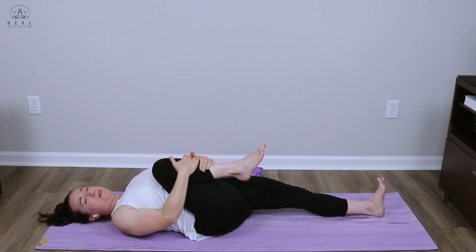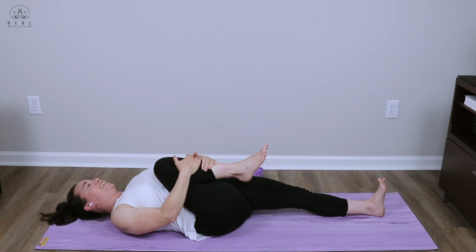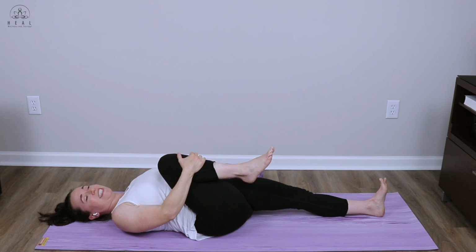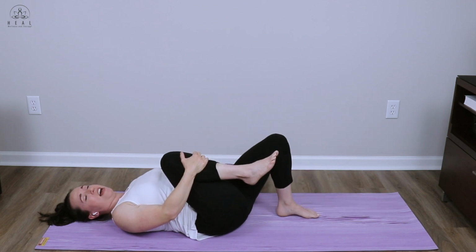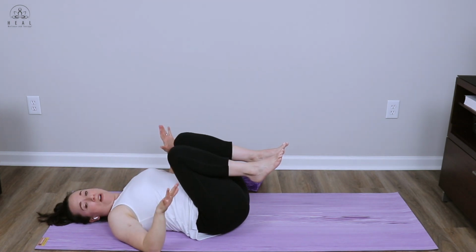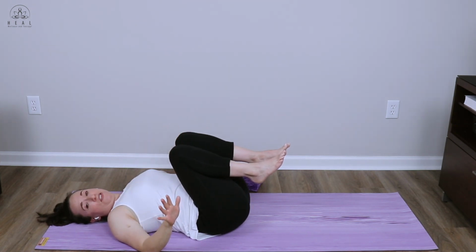Feel that hip opening. Take a deep inhale here. And an exhale out. Just one more breath in. And one more breath out. Slide that left leg foot flat on the floor and then bring that left knee to the chest. Final hurrah, final abdominal exercise.